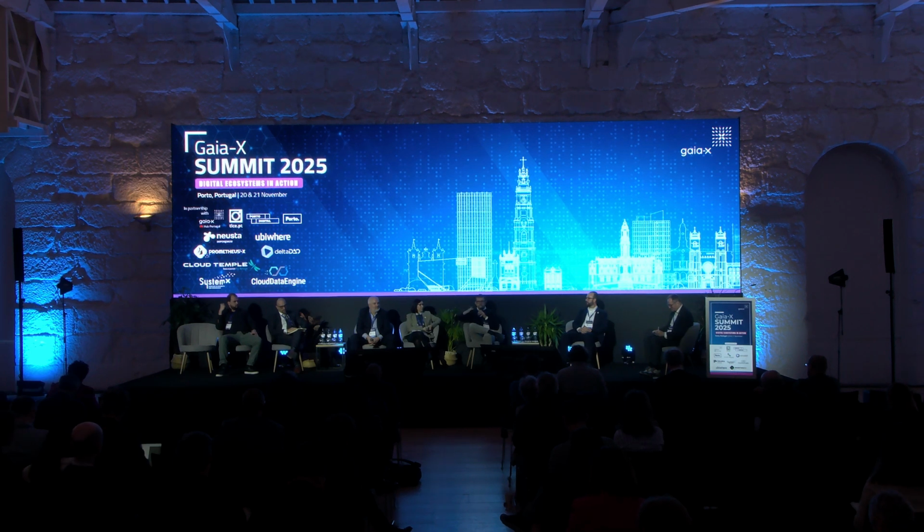because of course if you think about these federated models, then you need trust between all the participants in these federations, and that's where you need a technical digital tool to make it automated.